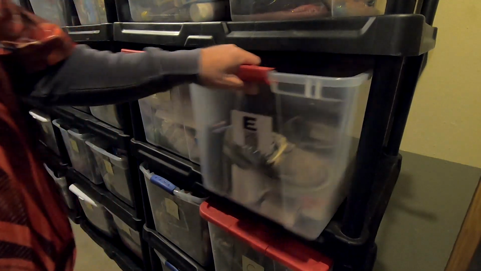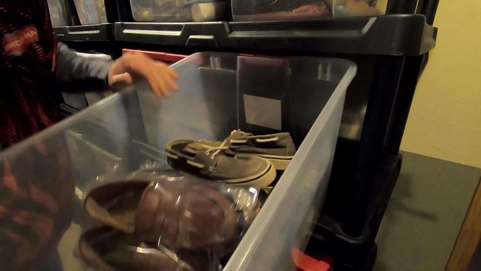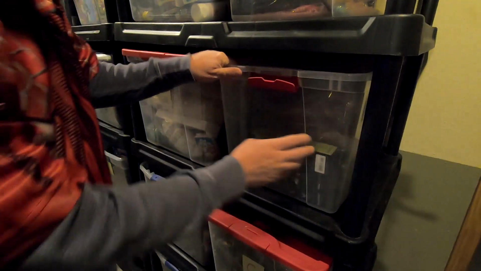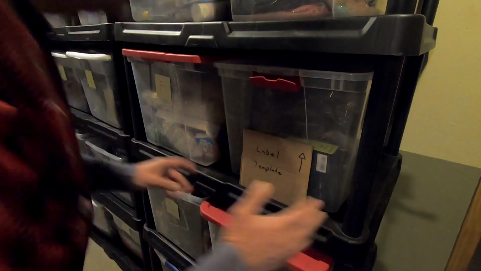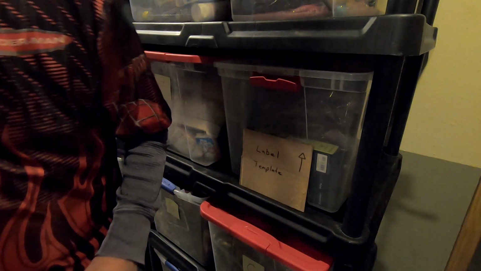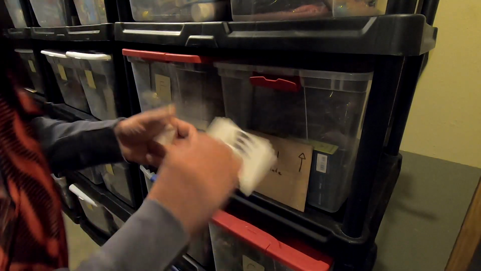One thing I'm going to do too is flip the bins around. Even though this one's against the wall, it's not really necessary. But if I do readjust my inventory, I'll show you here in a second. Get the other label ready.